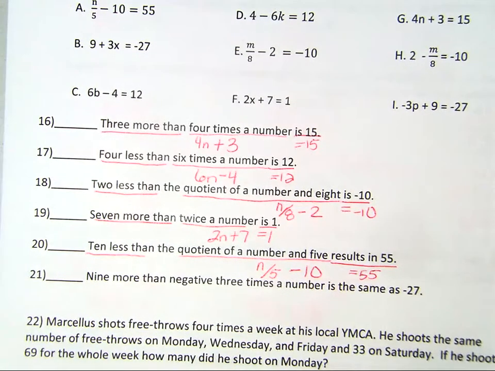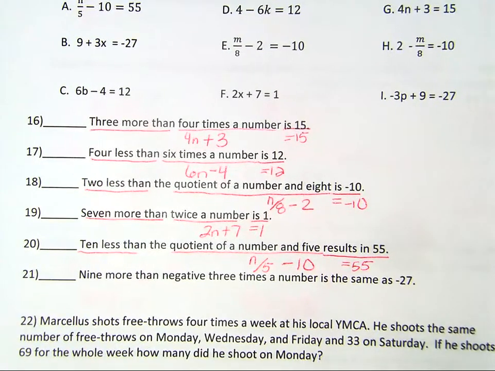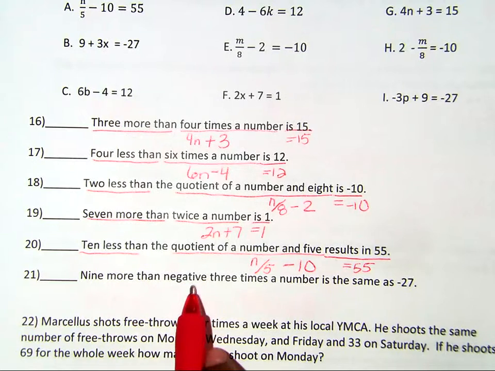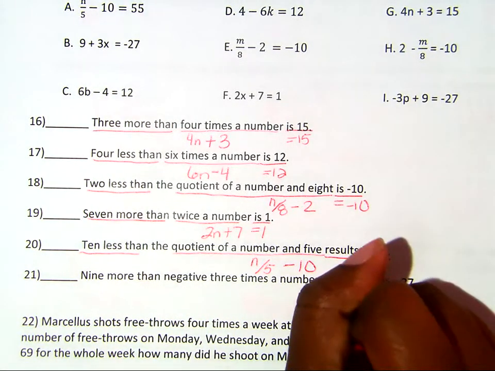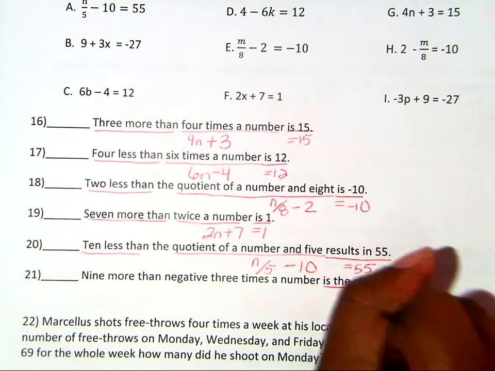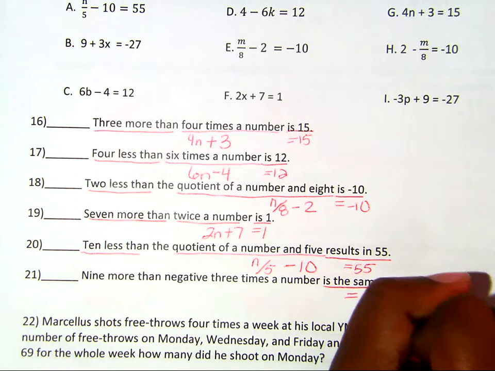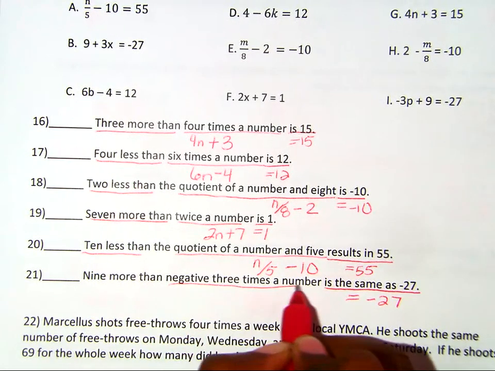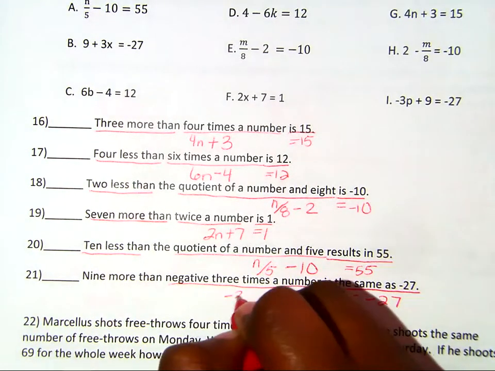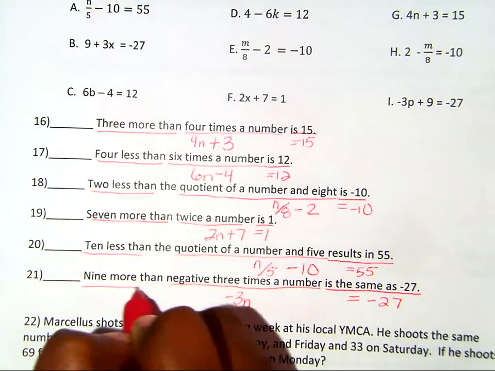Last one. 9 more than negative 3 times a number is the same as negative 27. Is the same as negative 27? It just means equals negative 27. Negative 3 times a number. 9 more than, plus 9.